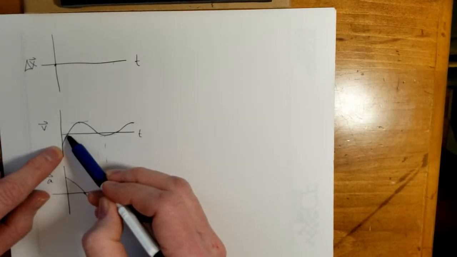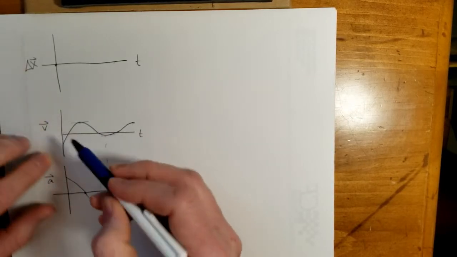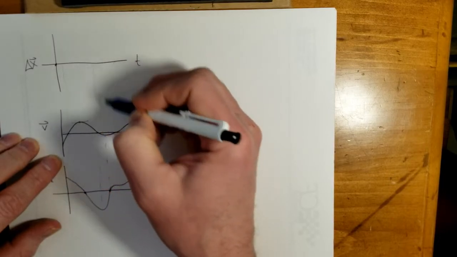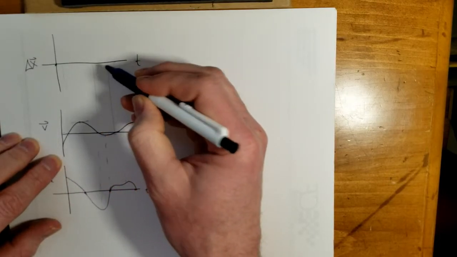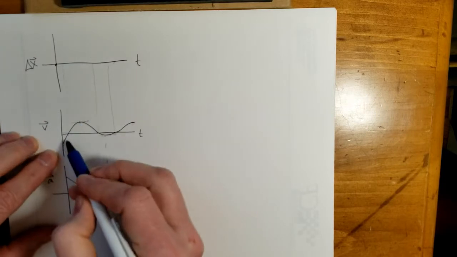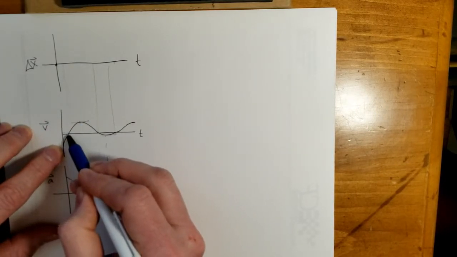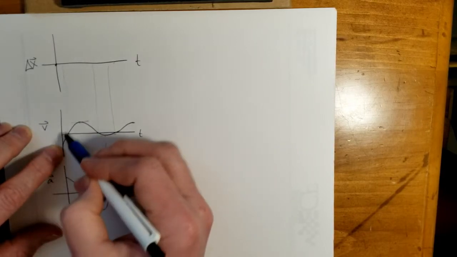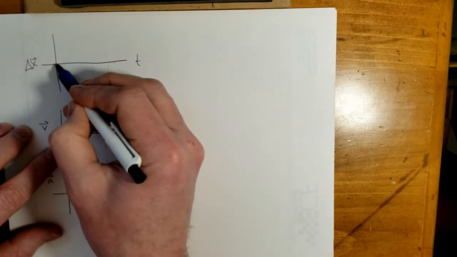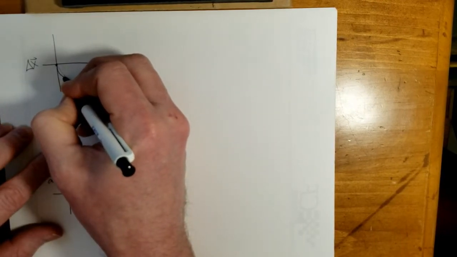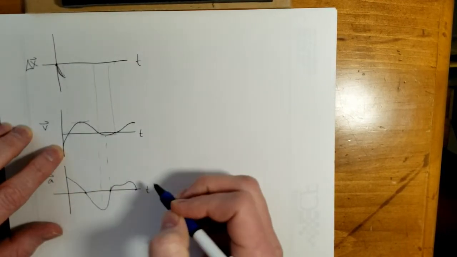Remember, 0, this is the slope of that graph, and so this is where it levels off. So let's actually sort of put some thin lines here. So it starts out negative and then levels off. So my slope starts out negative and then levels off.